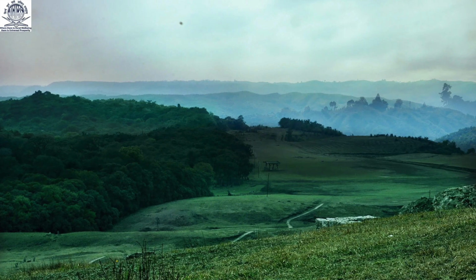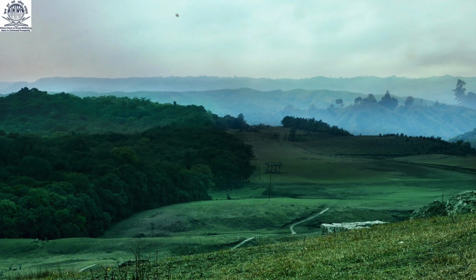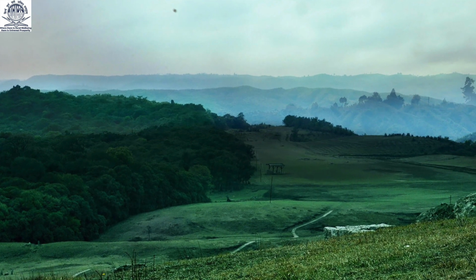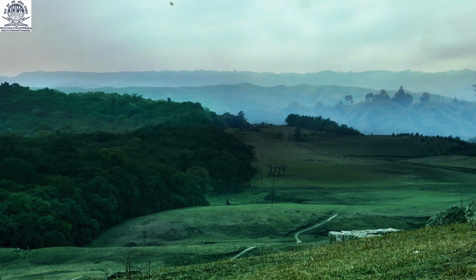Then comes Mawphlong Sacred Grove, one of the most famous sacred forests preserved by the traditional religious sanction, 25 kilometers from Shillong. The sacred grove has an amazing variety of plants, orchids and butterflies. I can definitely say Meghalaya is one place where a lot of ornithologists can go. Typically the bird lovers, the nature lovers, eco-tourists, Meghalaya is a fantastic place.